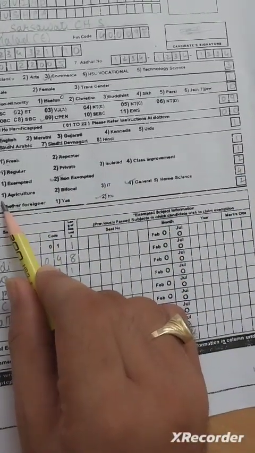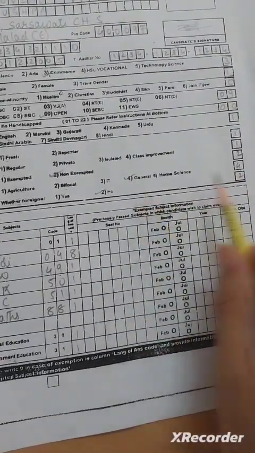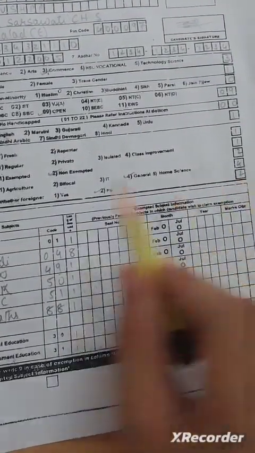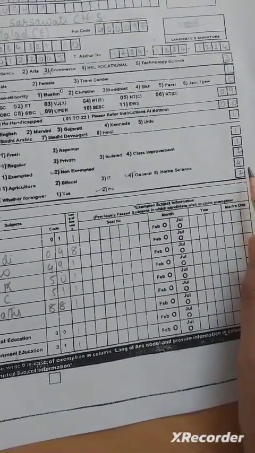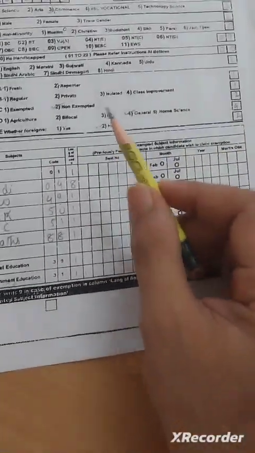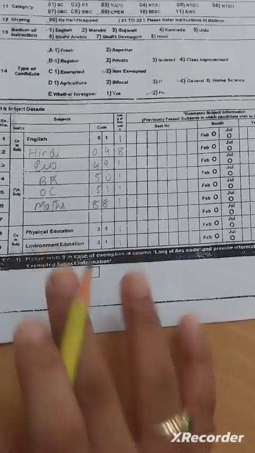Then here in the code D, you would have journal as a code, and if you are IT, then you would select number 3. Whether you are a foreigner, yes or no, most probably it is no. And if you are yes, then according to it would be given here. Now pay attention to all this detail because it is the most important part of board form filling.